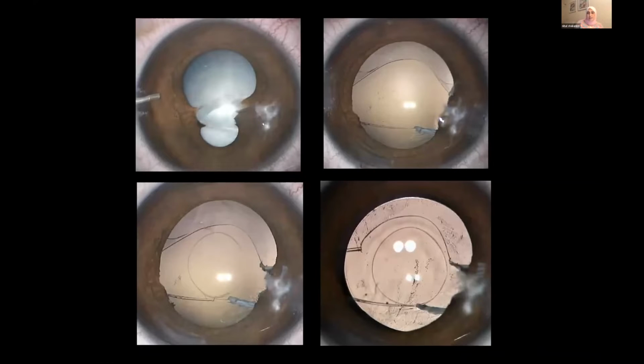So whenever we have a defect in the anterior capsule, we try to preserve any remnants of the anterior capsule. Even if it extends to both sides like this, we can perform the posterior rhexis and implant the IOL inside the bag despite having tears from both sides like that.